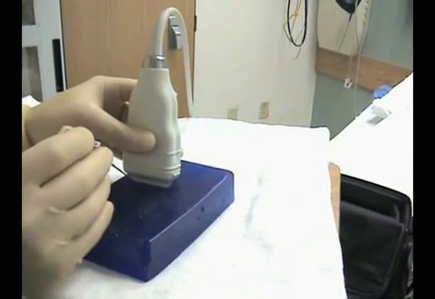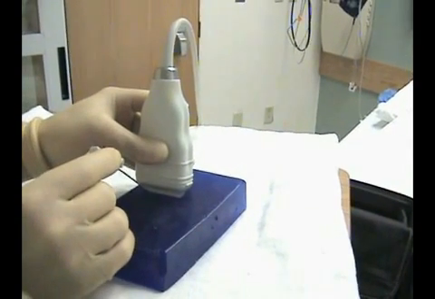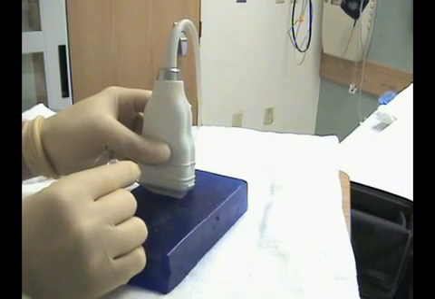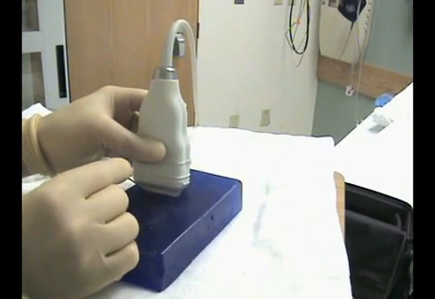An important limitation of the out-of-plane technique is demonstrated in the following video. Using our simulator once again, the needle is inserted using the out-of-plane technique with the objective to insert the needle into the simulated vein. The ultrasound image is similar to the prior example in which the needle is visualized entering into the simulated vein.